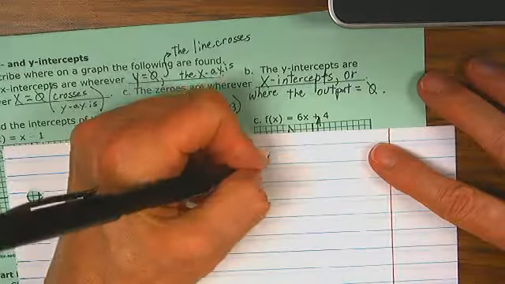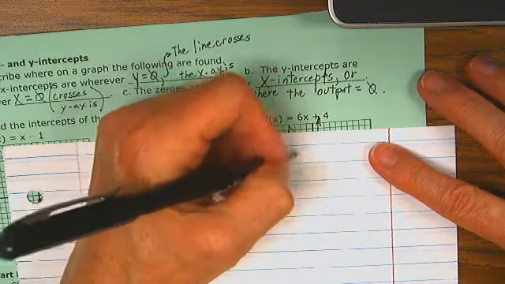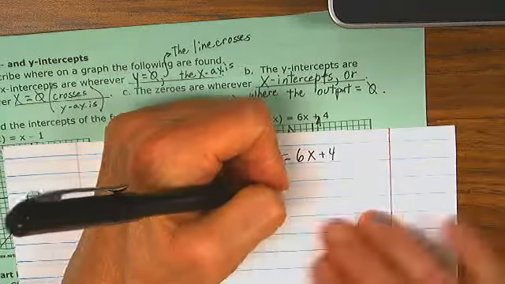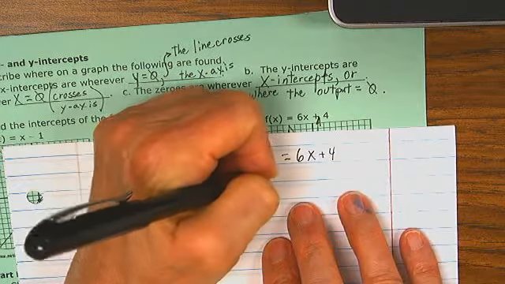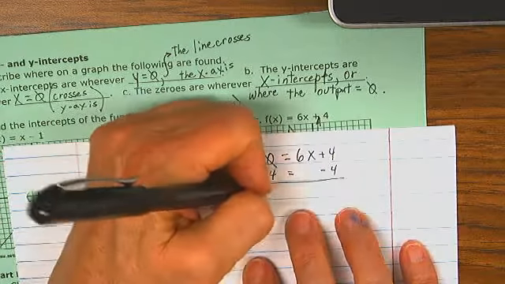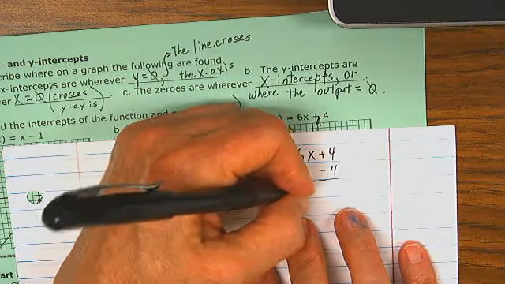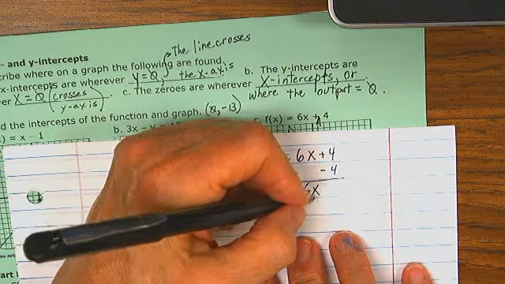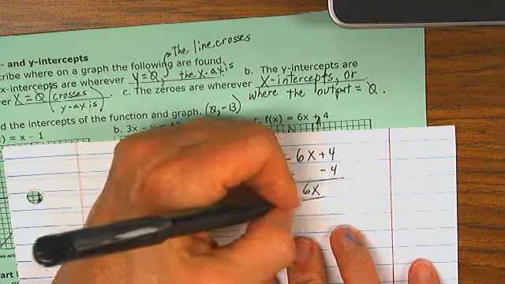I say my output has to be 0 for 6x plus 4. Now I subtract 4 from each side. Negative 4 is equal to 6x. Now I divide both sides by 6.